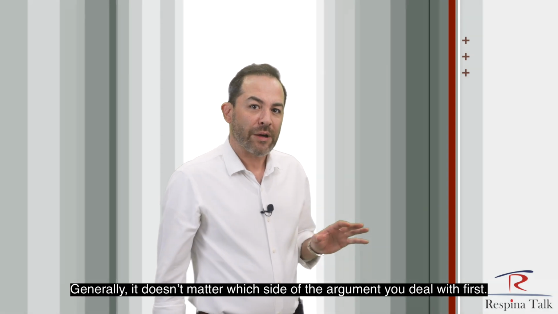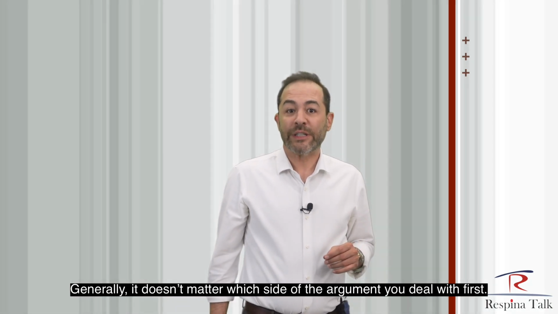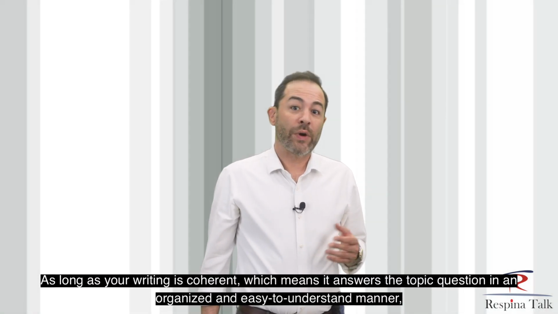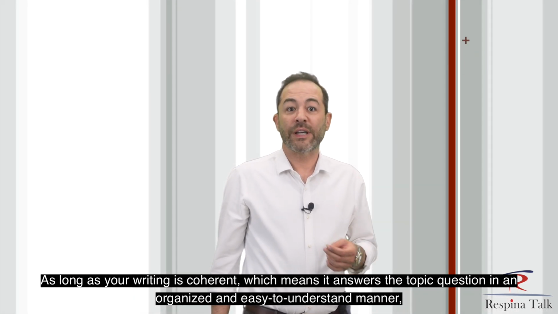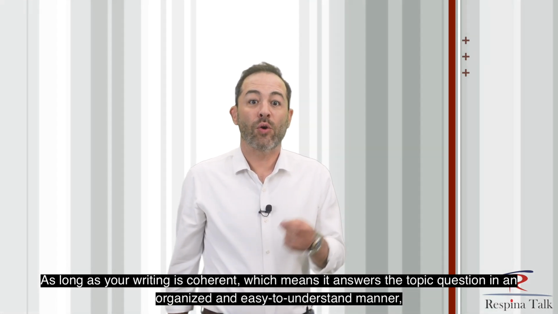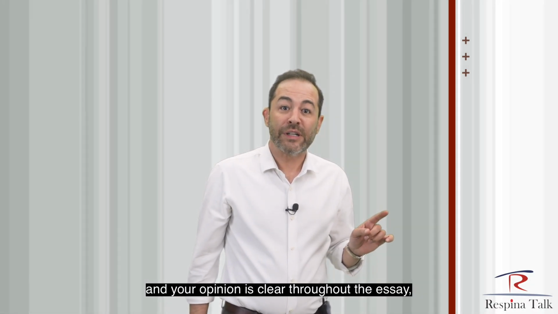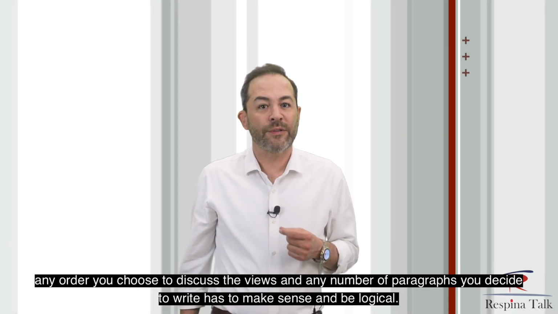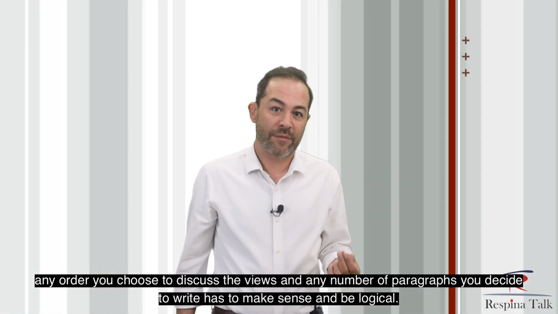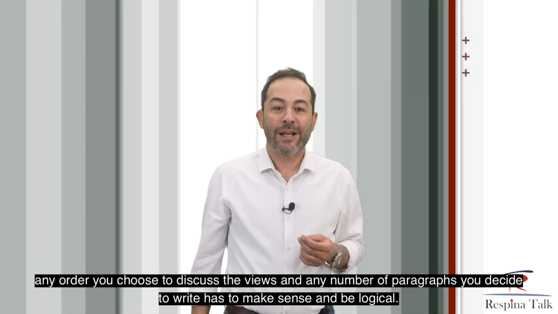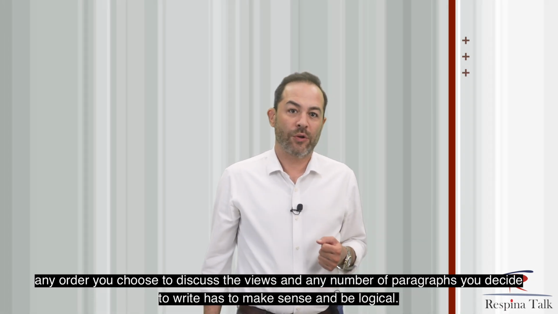Generally, it doesn't matter which side of the argument you deal with first. As long as your writing is coherent, which means it answers the topic question in an organized and easy to understand manner, and your opinion is clear throughout the essay, any order you choose to discuss the views and any number of paragraphs you decide to write has to make sense and be logical.